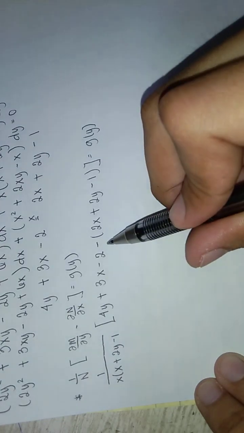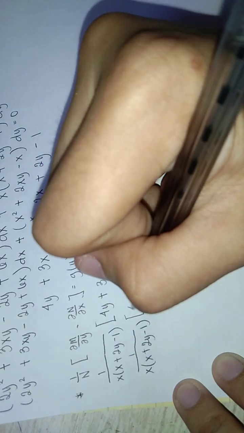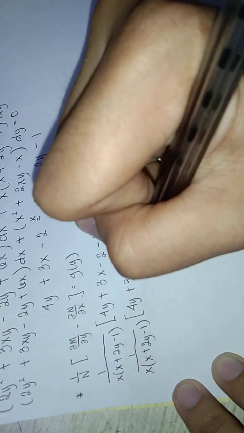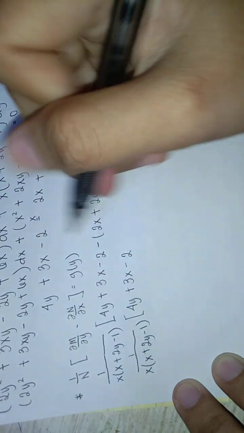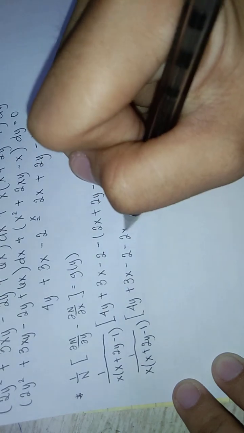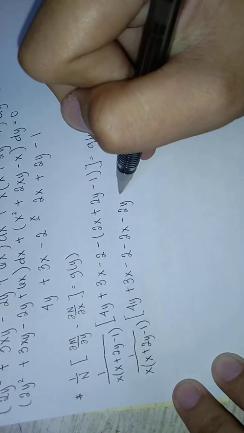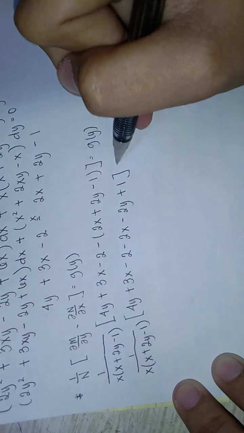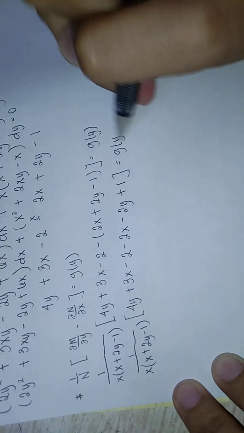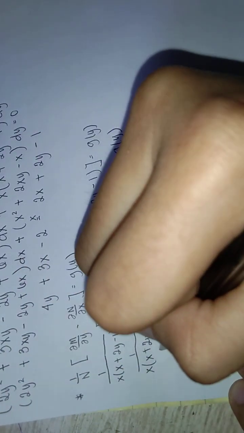Now let's distribute this negative sign inside the parenthesis, and let's combine like terms.